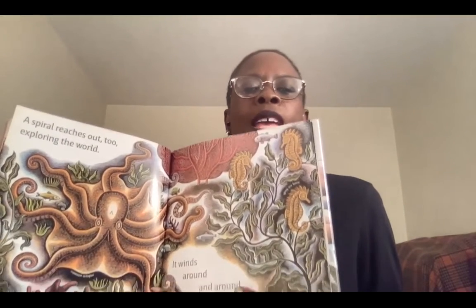Let me do another page or two. It knows how to defend itself. And a spiral reaches out, exploring the world. It winds around and around. You know, this book is so good. I don't even want to stop. And clings tight, grasping what it needs. It never has trouble holding on.